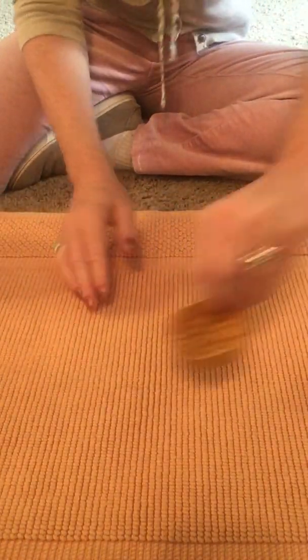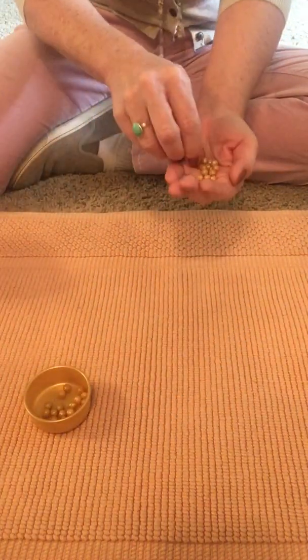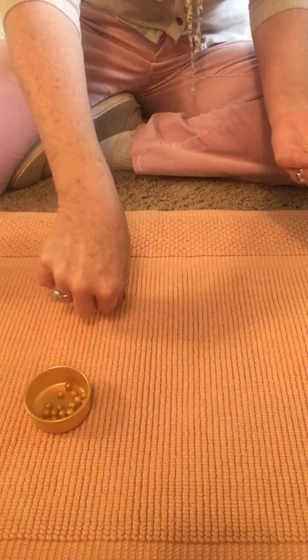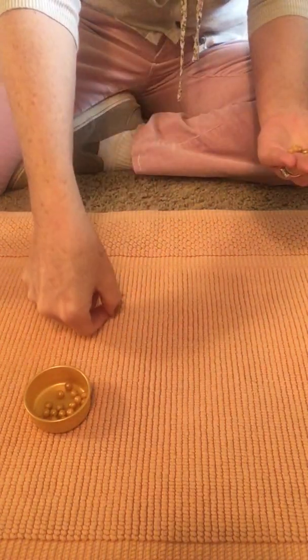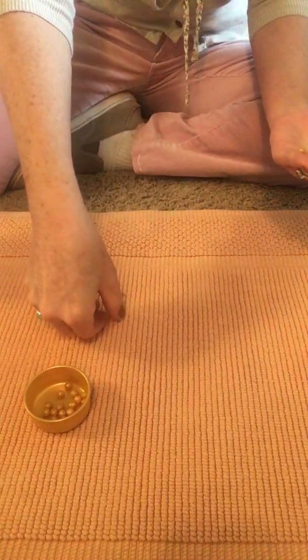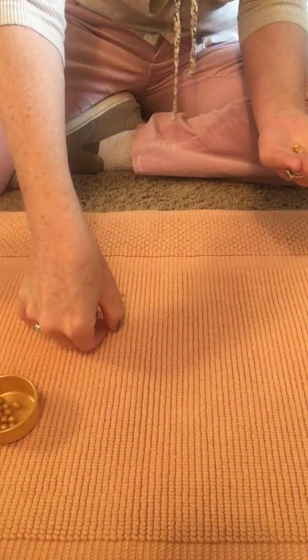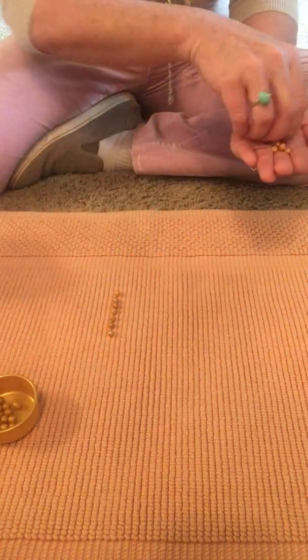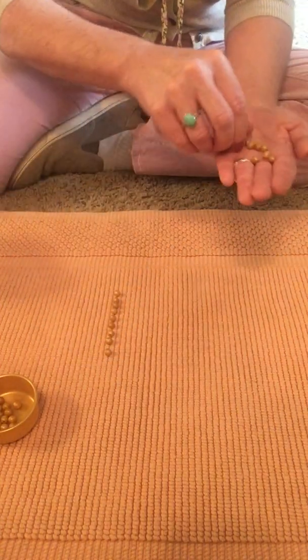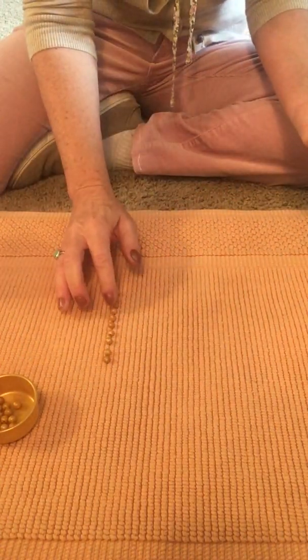Let's use those golden beads one more time for an example. Here is a point, here is a point, here is a point, here is a point. Oh, wait a minute, what am I making? Many points together make a line. Right? 1, 2, 3, 4, 5, 6, 7, 8, 9, 10.